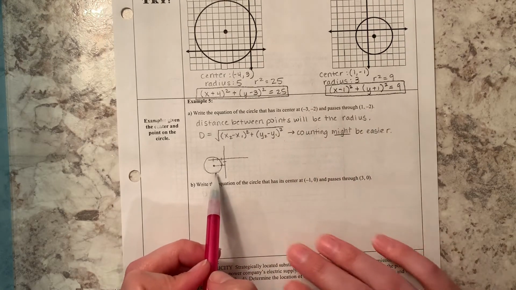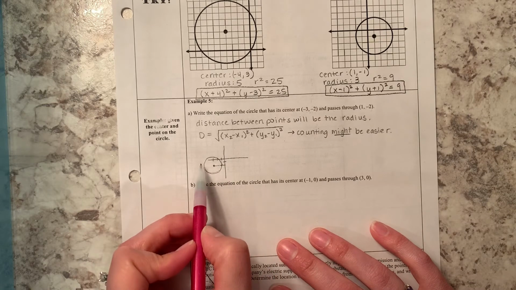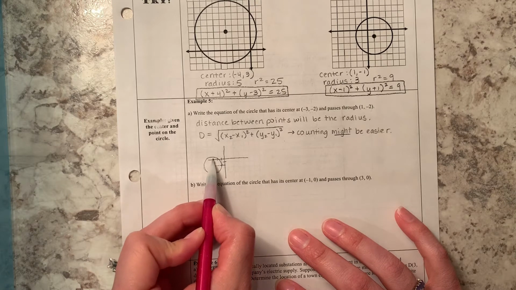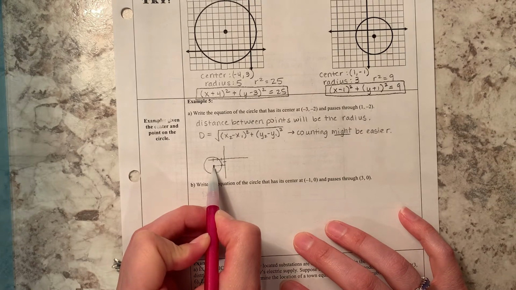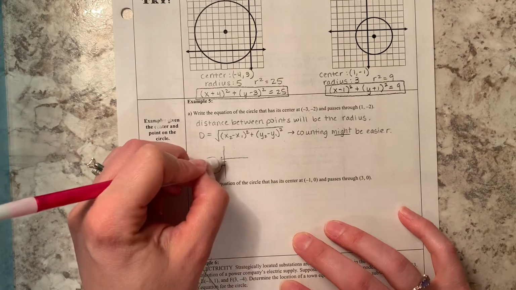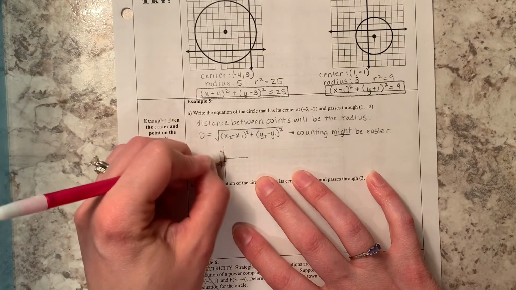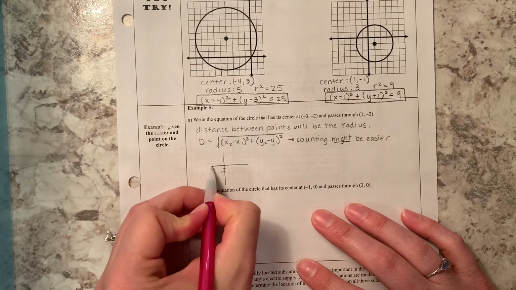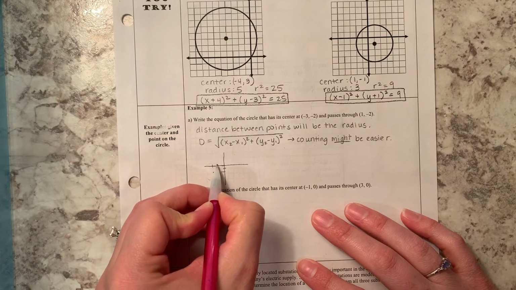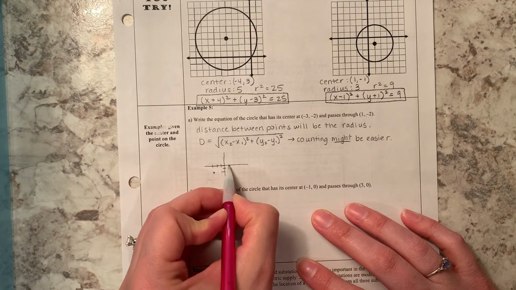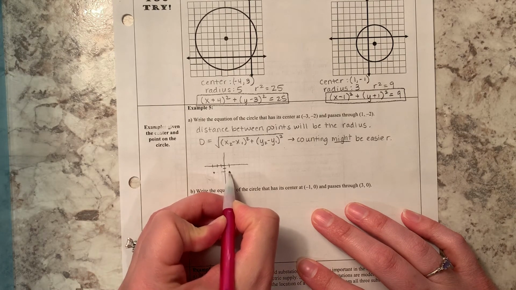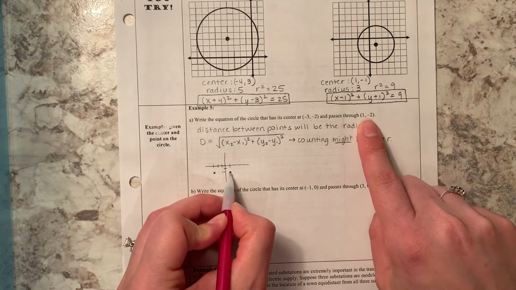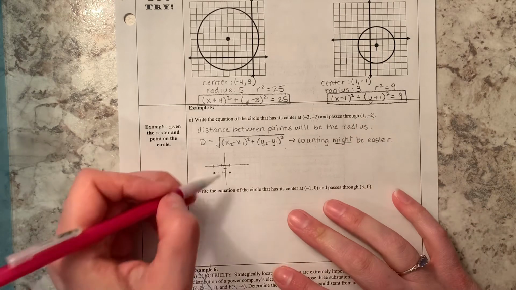I've drawn a picture over here because I thought a visual might be helpful. So feel free to draw a picture. I drew an XY plane. I plotted -3, -2. And then I also plotted, I just realized, I believe I plotted it incorrectly. So let me fix that. I have my center right, but I don't think I plotted the other point correctly. There we go. Okay, so here's my center at -3, -2, and here is the point that the circle goes through, +1, comma, -2.